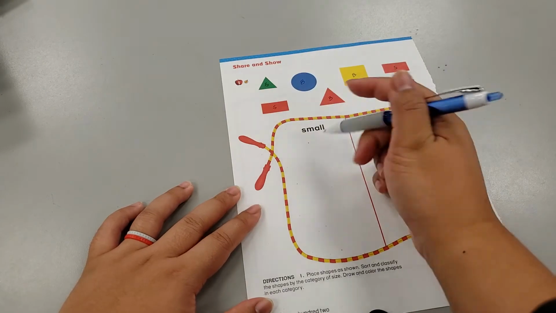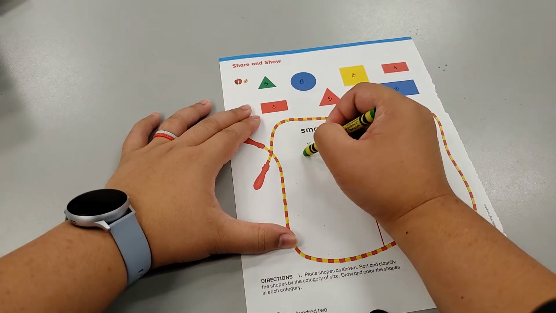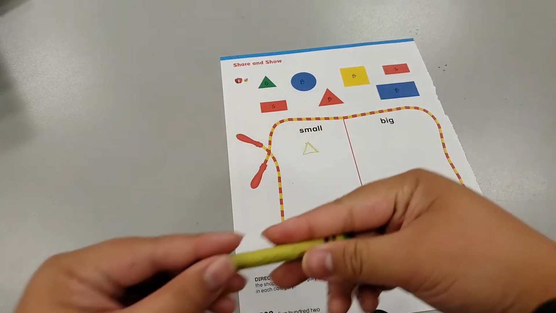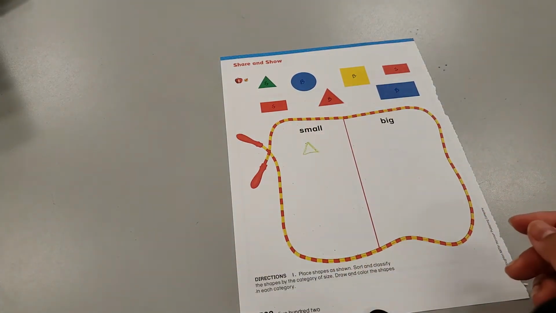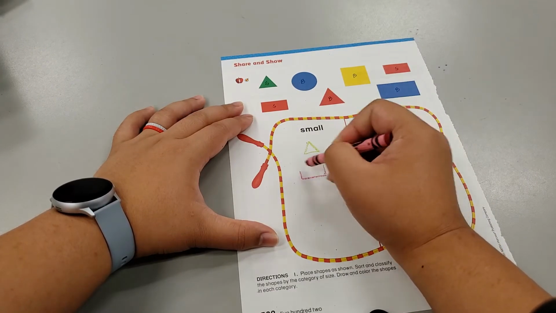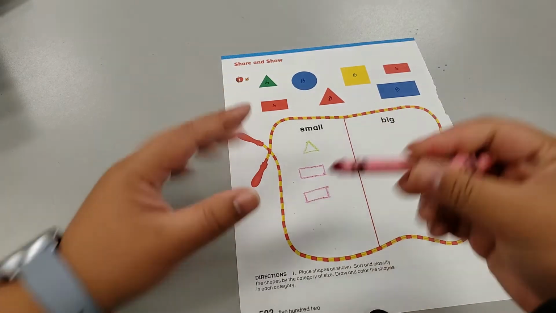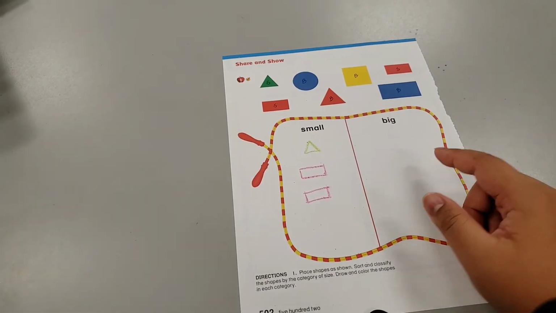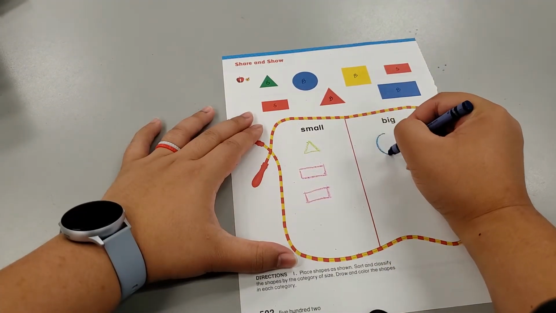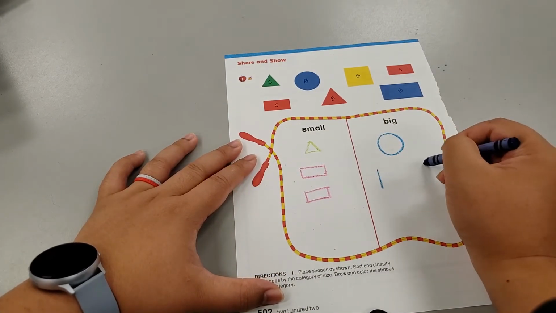Now I can check and draw. So I said that the small triangle, or the green triangle, was a small one. And I said that these two rectangles were also small. All right. Then I had my big shapes. I had a big circle. I had a big rectangle.